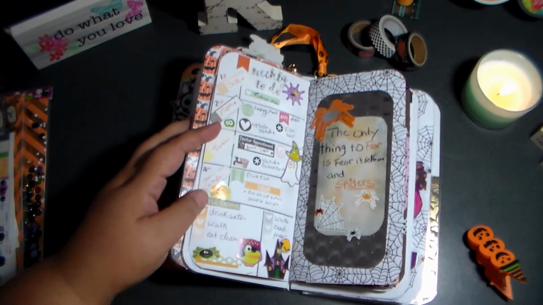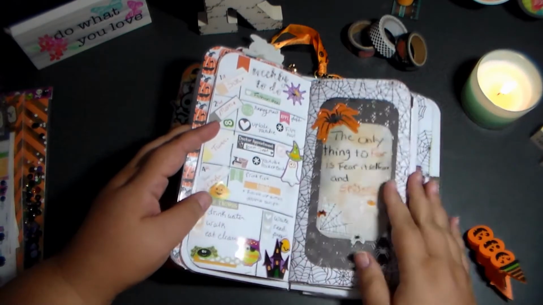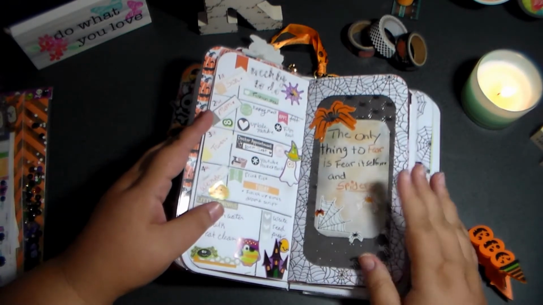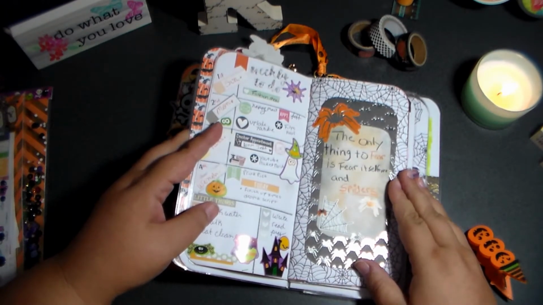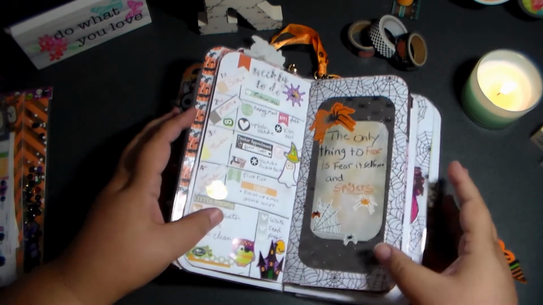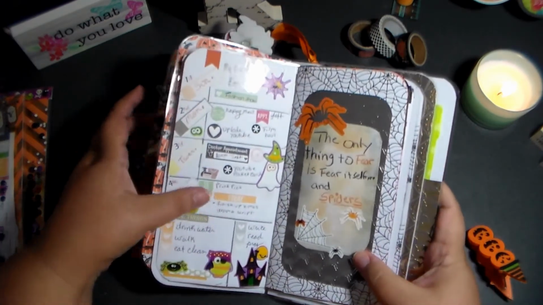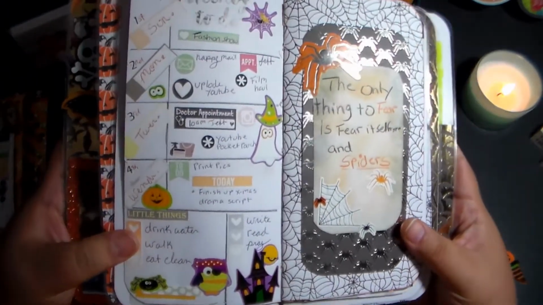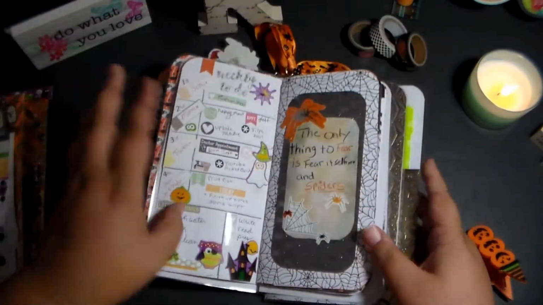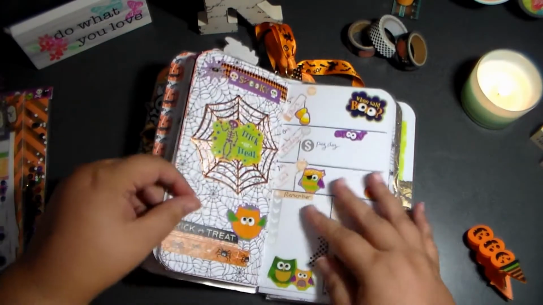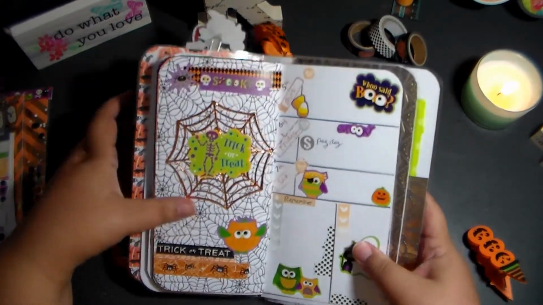Excuse me. I'm still struggling, but I am getting better. So I just put this little quote over here: the only thing to fear is fear itself and spiders. And I totally and completely agree with that. So that is my first little layout here for planning. And then if you flip all the way to the back, this will be the second half of the week.